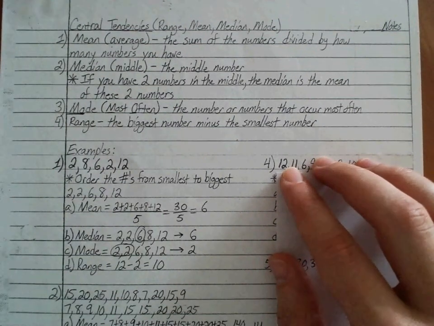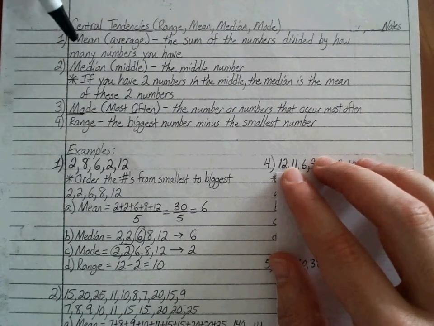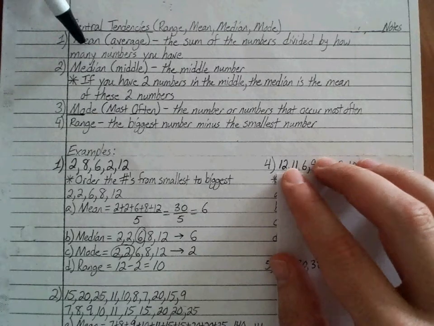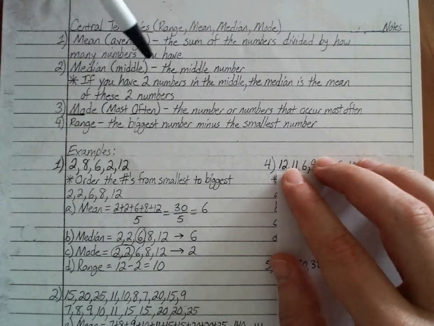In this video we're talking about range, mean, median, and mode. Just to go back in and talk about what these things are: the mean is also called the average. It's just the sum of the numbers divided by how many numbers you have.